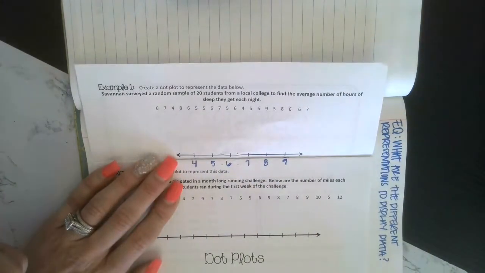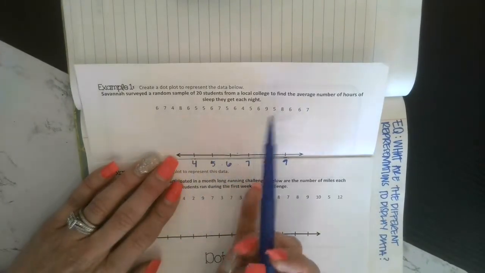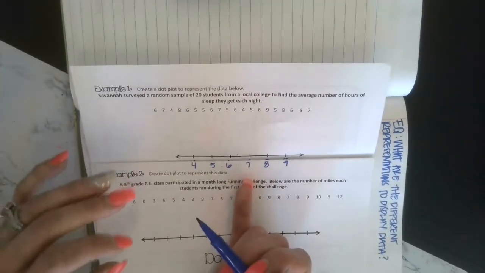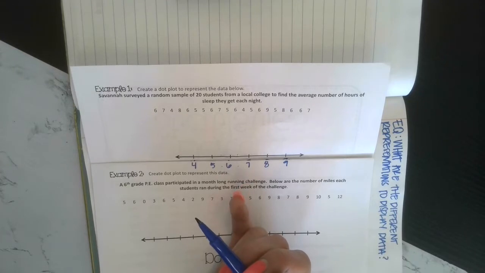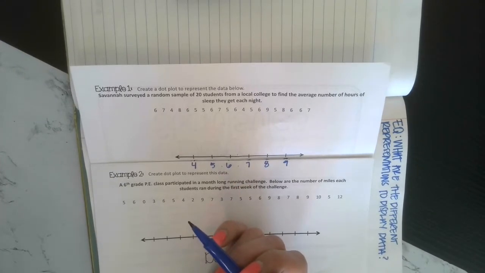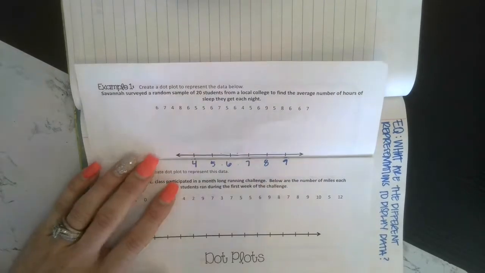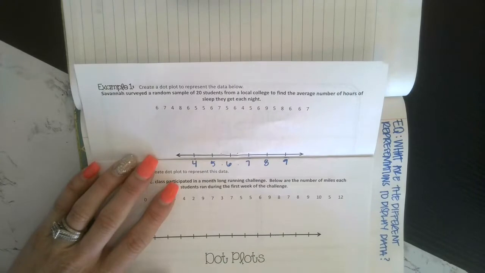There we go. Now we're just going to count the number of times each number occurs. That's what this data displays, the number of times that data point occurs. For this one, we're looking at the average number of hours of sleep they get each night.